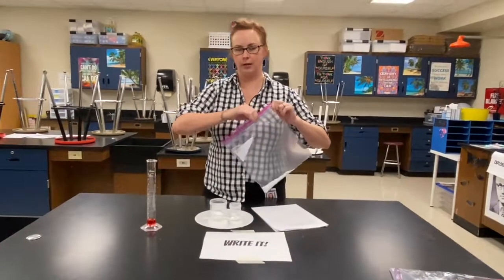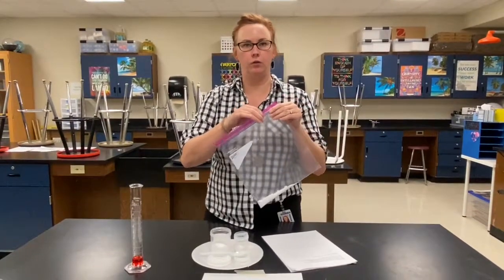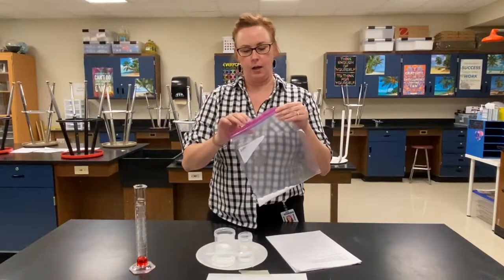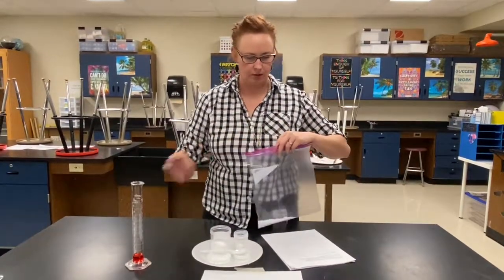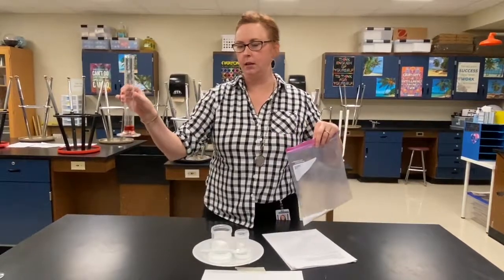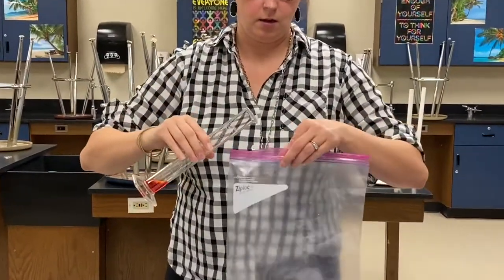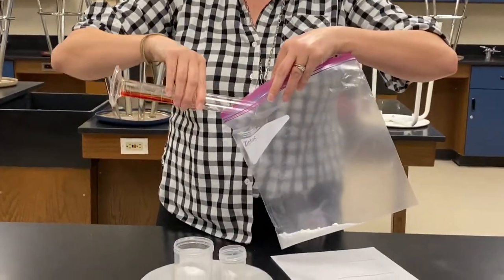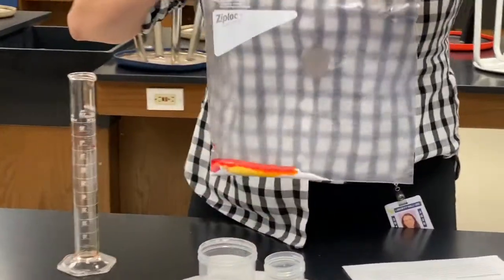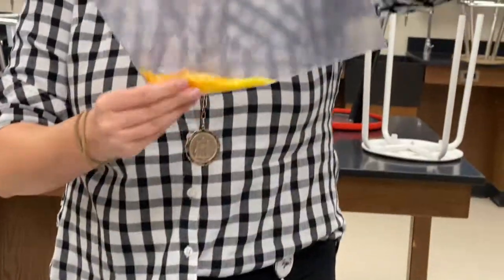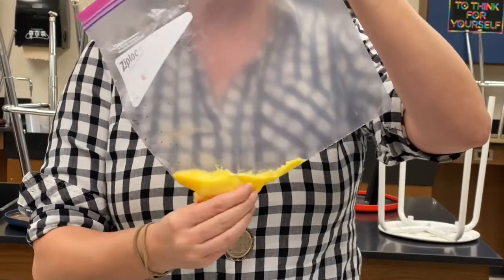The reason that I'm doing that is because as soon as I put the phenol red in, I want to close it quickly. That's going to help me to observe one of the signs of a chemical change that I'm going to see in just a moment. So I'm going to take my 10 milliliters of phenol red. I'm going to pour it in carefully. And I'm going to quickly zip up my bag. And then I'm going to start mixing these substances together.